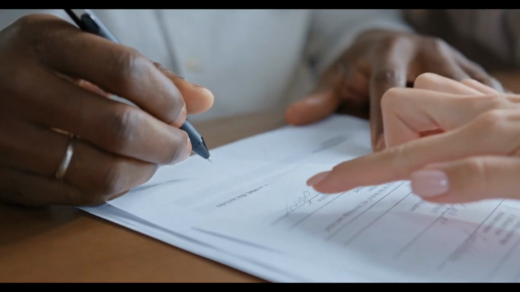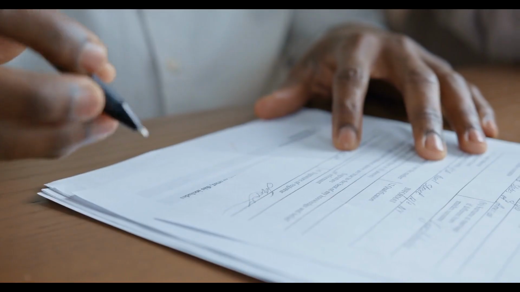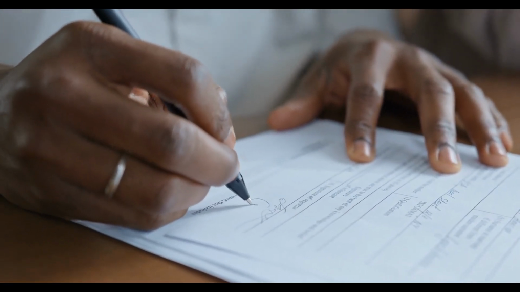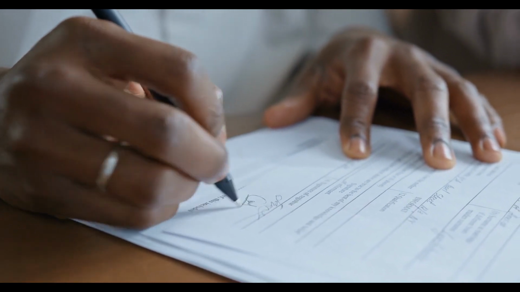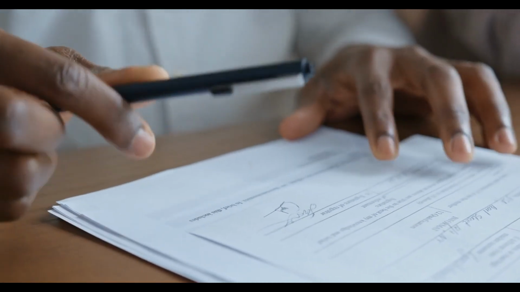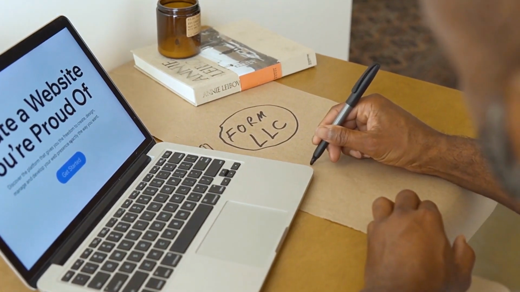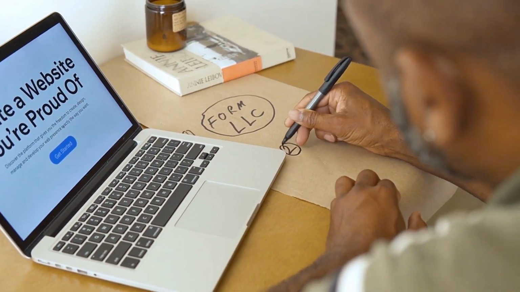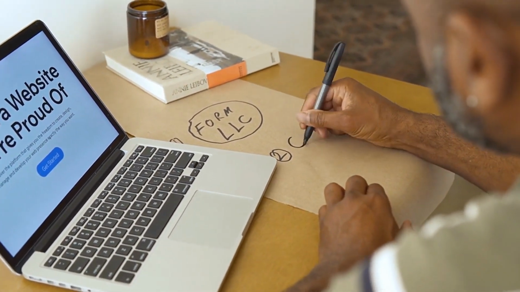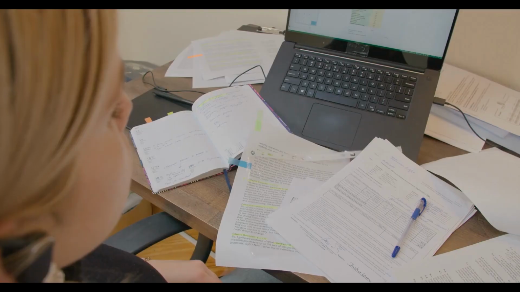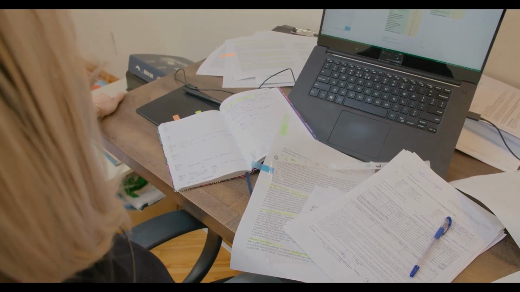The primary document you'll need is the Statement of Information, also known as Form LLC 12. This form serves as your official notification to the California Secretary of State about changes to your business details. The form includes fields for your principal office address, mailing address, manager and member information, and your agent for service of process. You have 3 options for filing this form.